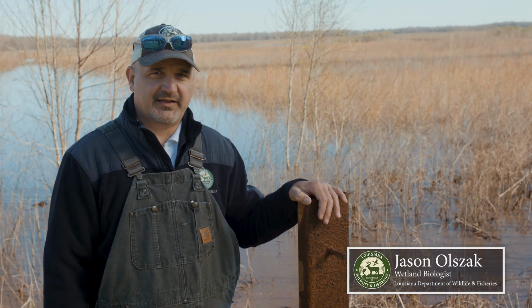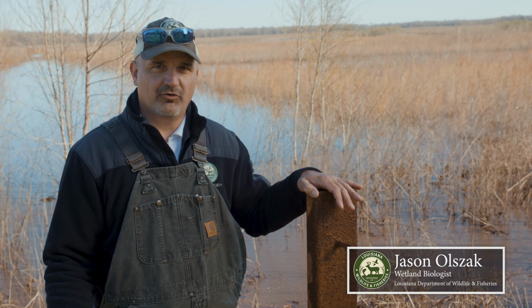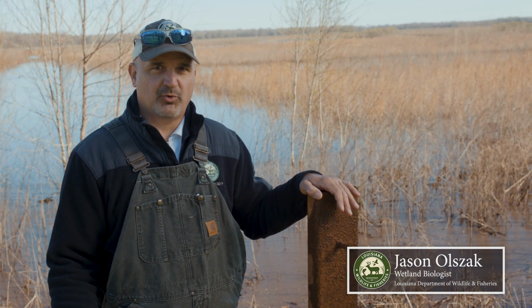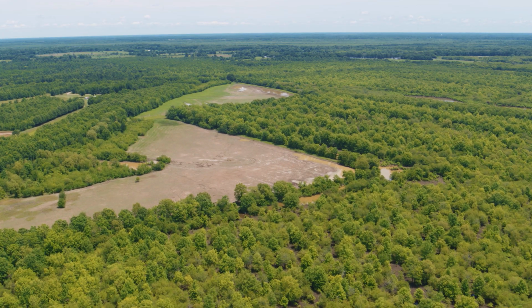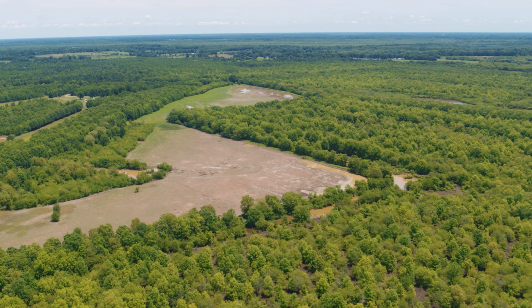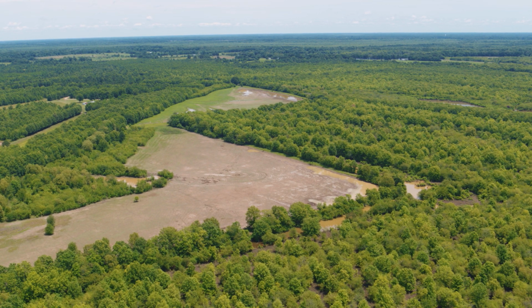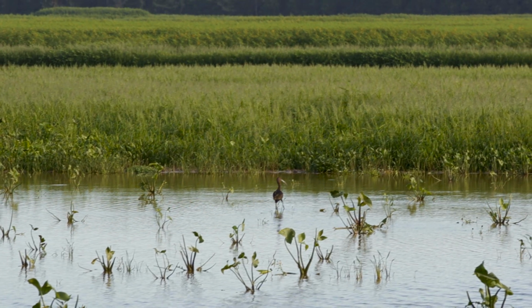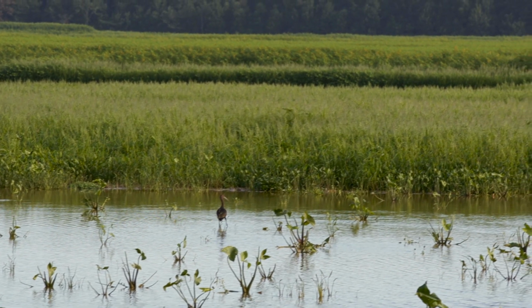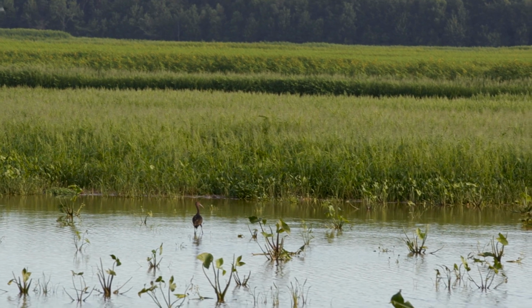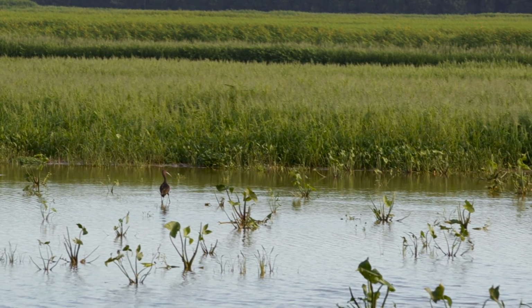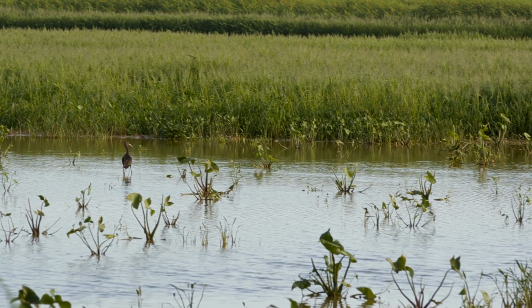Drawdowns don't necessarily have to begin as soon as winter's over. Especially with these moist soil units, in many cases you don't have to worry about getting water off of trees. If that's the case, you can hold water into the spring, even early summer. The prime growing season in the Mississippi Valley continues all the way through August, so you don't necessarily have to be in a hurry to get the water off and give those plants time to germinate.